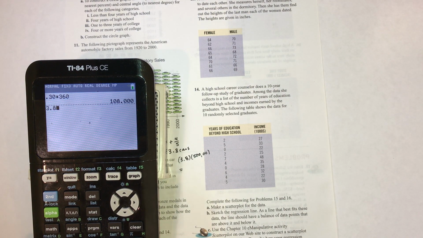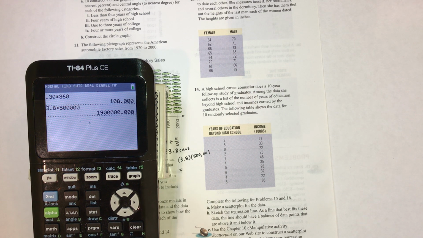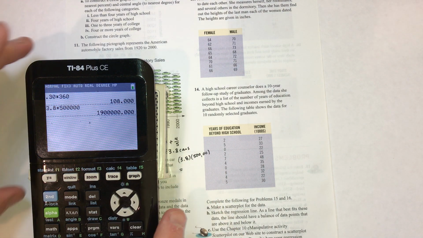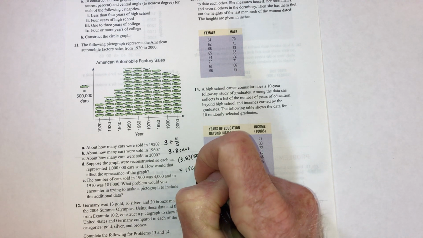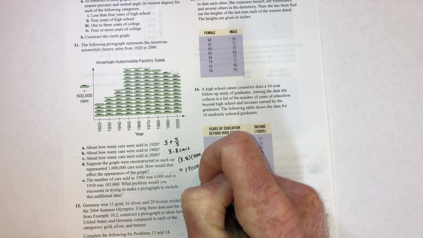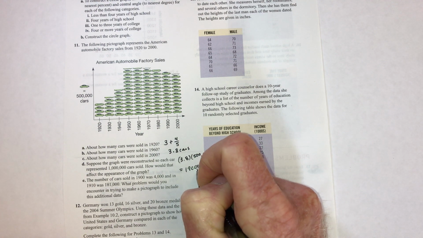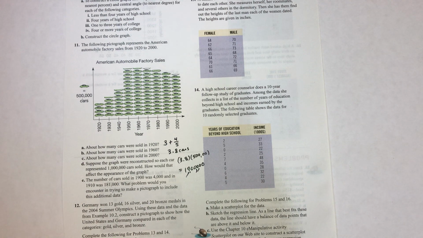So 3.8 times 500,000. Let me see if I got enough zeros. Now I do. So that's a lot. How many zeros is that? 1, 2, 3, 4, 5. So put a 19 with 1, 2, 3, 4, 5 zeros, and then put commas. Whoops, that one was in the wrong place. So it looks like 1.9 million.